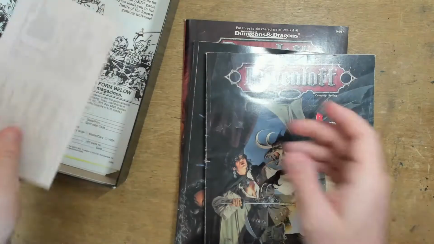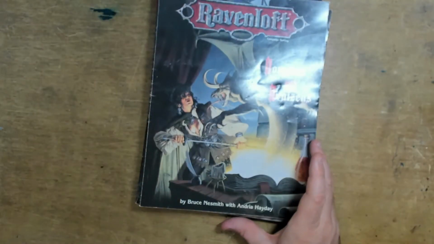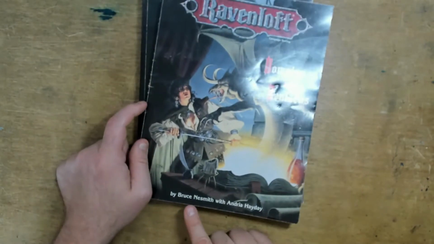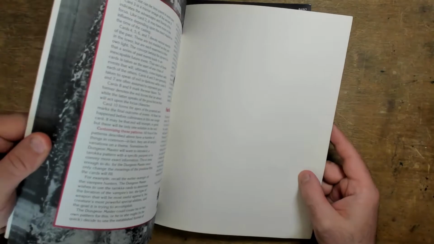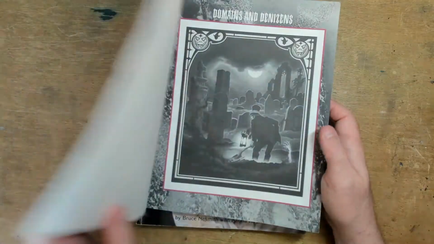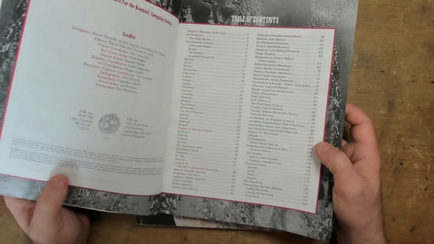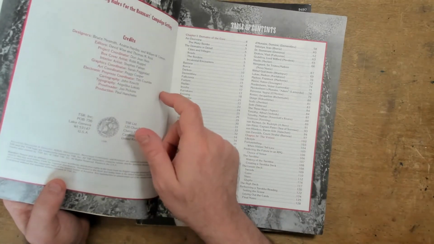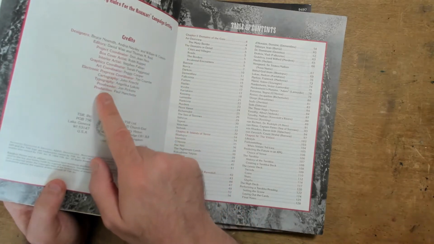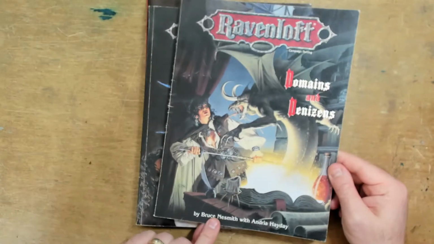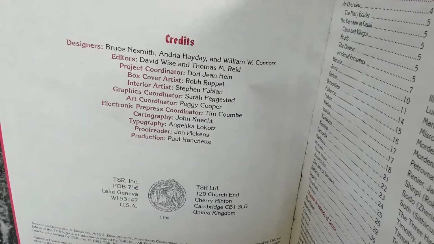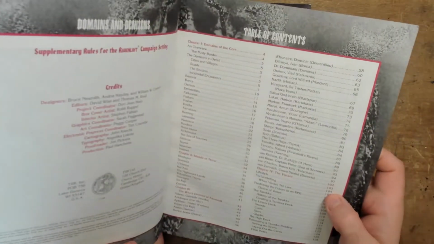But let's have a look at the actual books now. The first one I guess we should look at is Domains and Denizens by Bruce Nesmith and Andrea Hayday. So this is a lovely 128 page book, black on the back, with this excellent artwork here. Let's get some credits going. Interior artist is Steve Fabian. Graphics coordinator. Who did the cover for this? It doesn't tell me who did the cover. Am I being silly here?